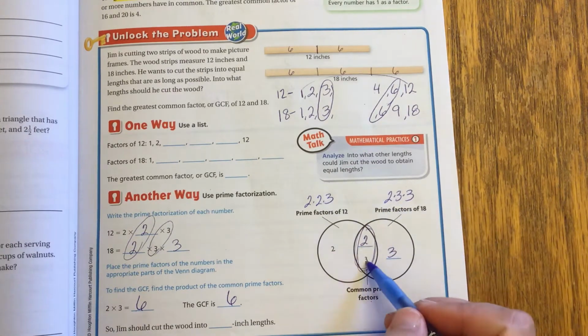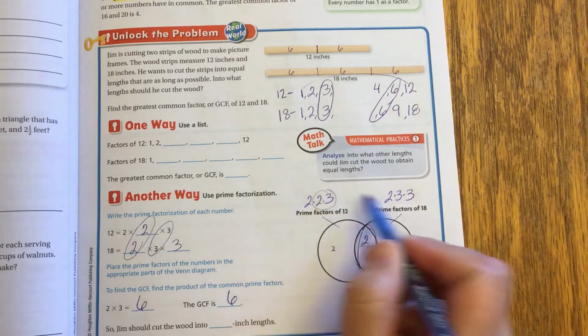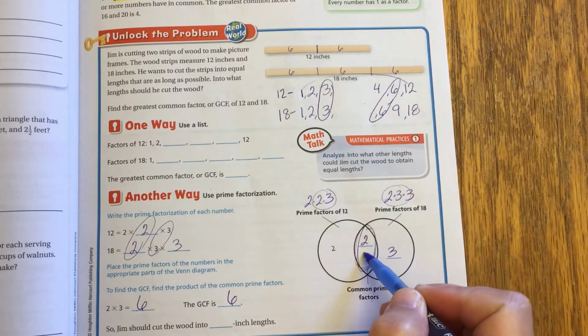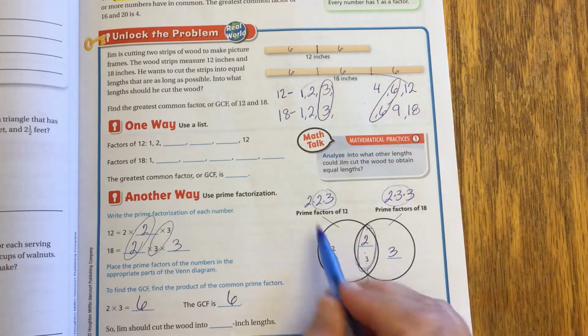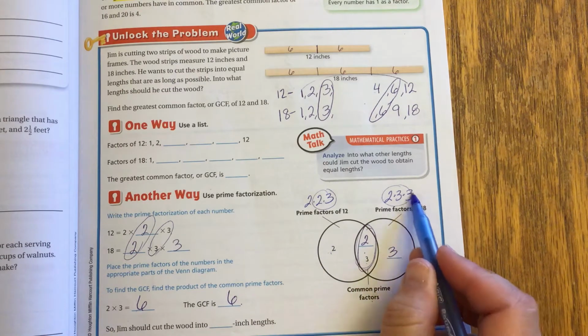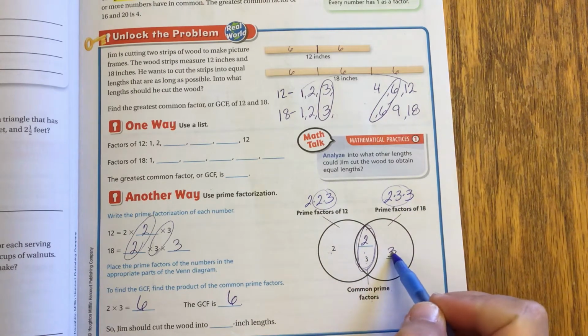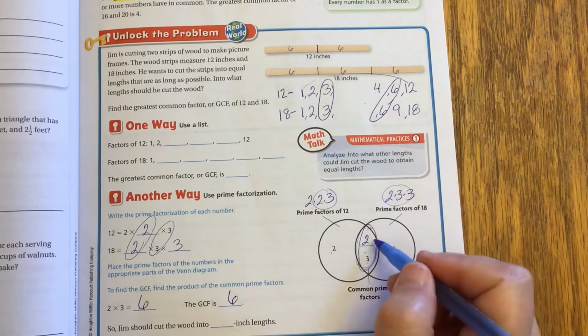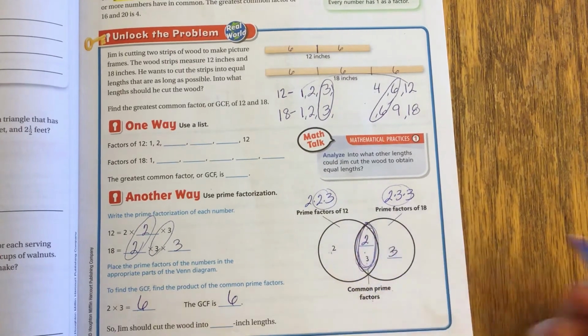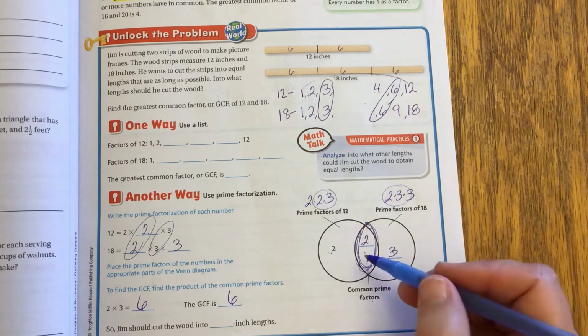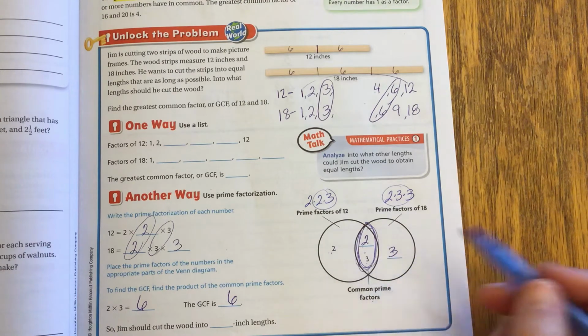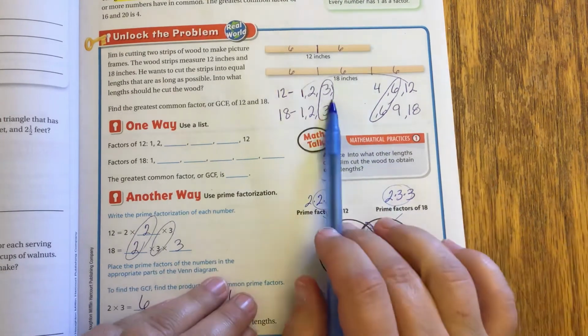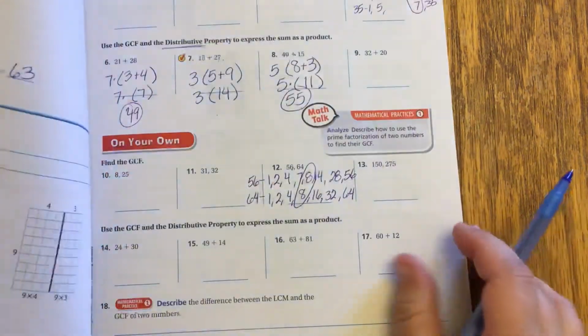They each have a 2 and they each have a 3. Those are the same, and then this one has an extra 2, this one has an extra 3. To find the GCF, you look at the numbers that are the same, the common factors: a 2 and a 3. 2 times 3 is 6. This is my favorite way to find the GCF.